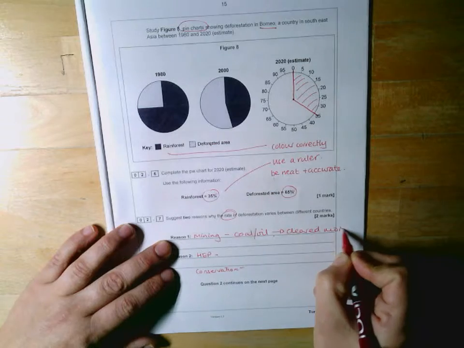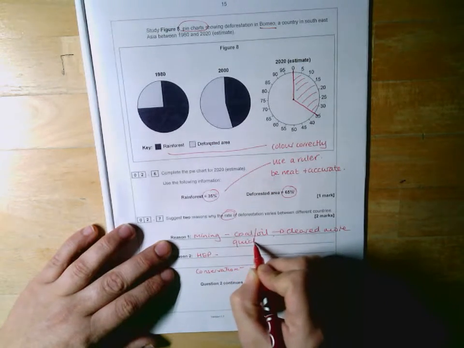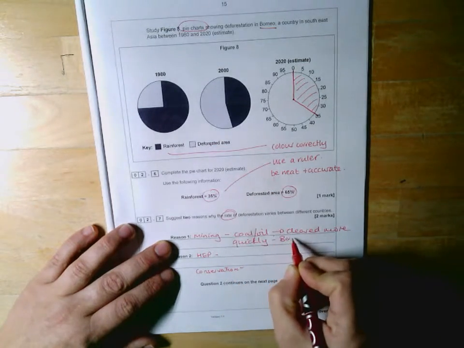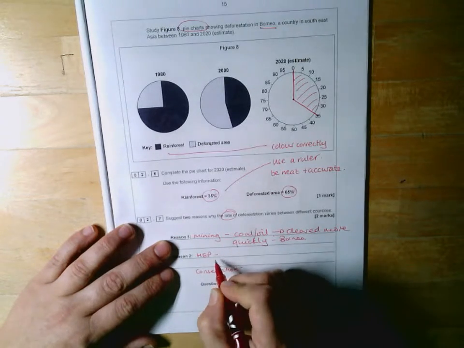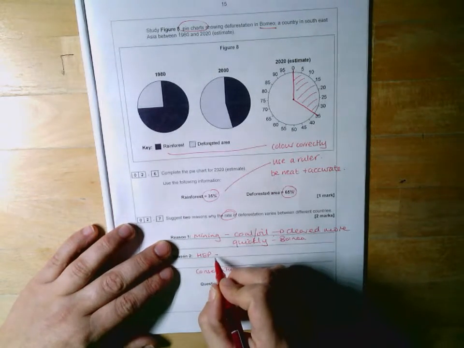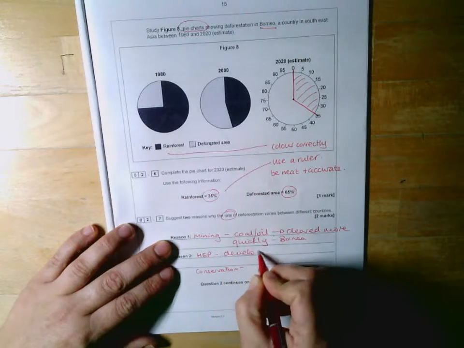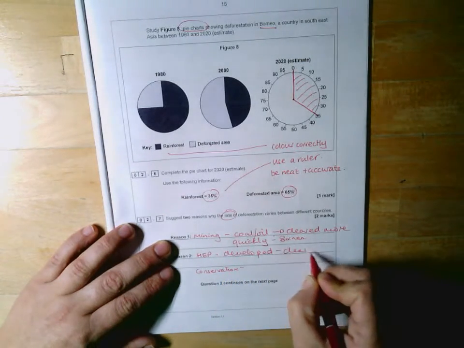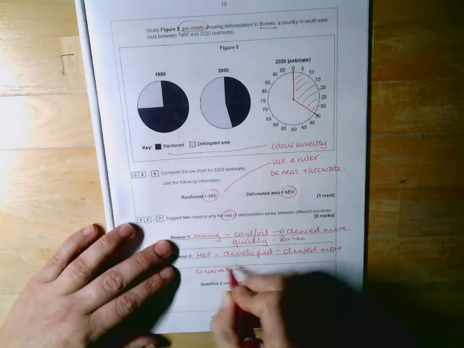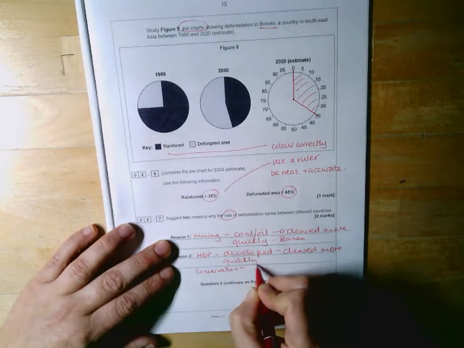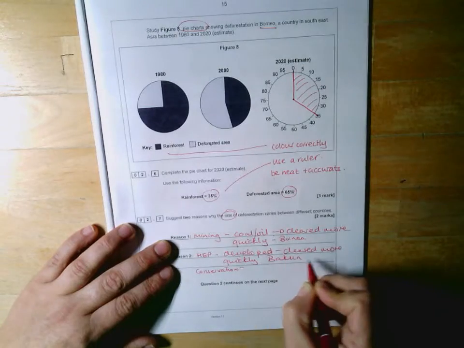And of course we can give the example of Borneo there. Right, HEP: if it's got big rivers running through it that are suitable for HEP being developed, then it's going to be cleared more quickly. And of course we could give the example of the Bakun Dam there in Borneo.